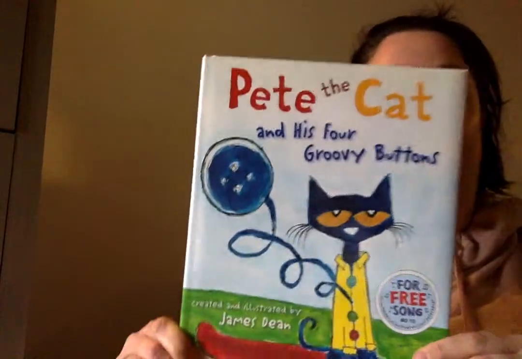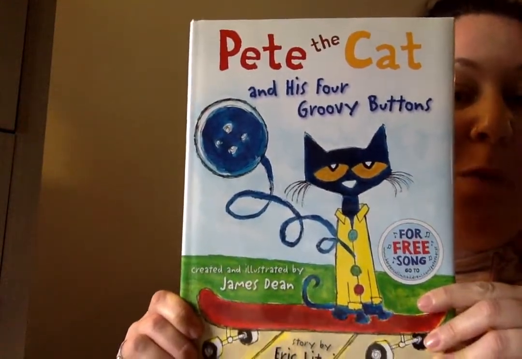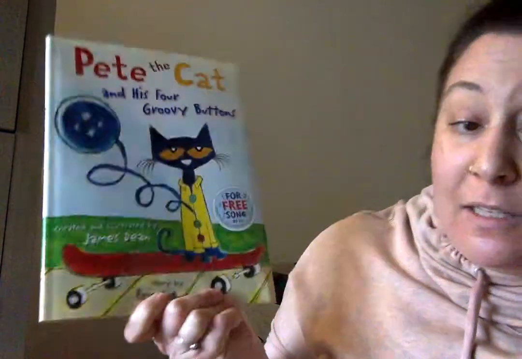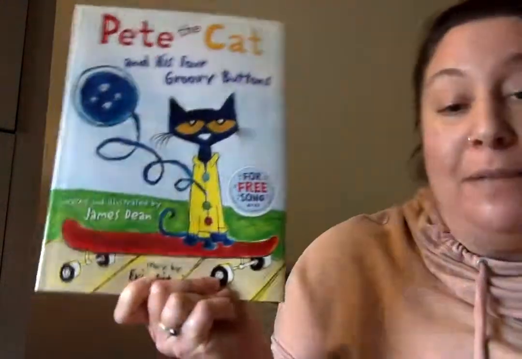All right, it's a fan favorite. I am going to read today Pete the Cat and His 4 Groovy Buttons. And this story is written and illustrated by James Dean.